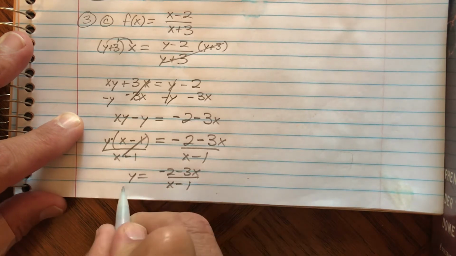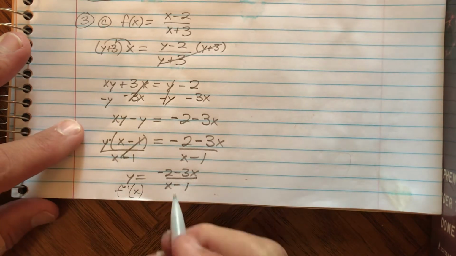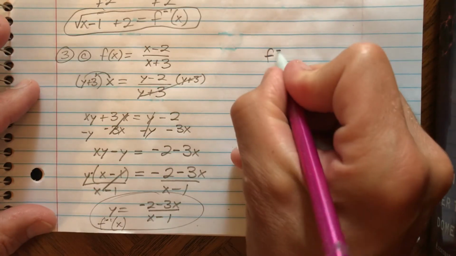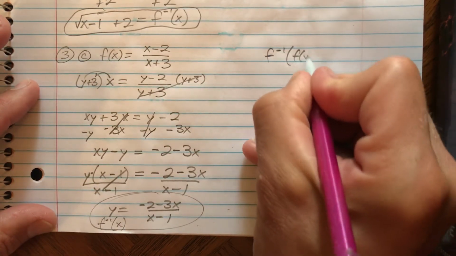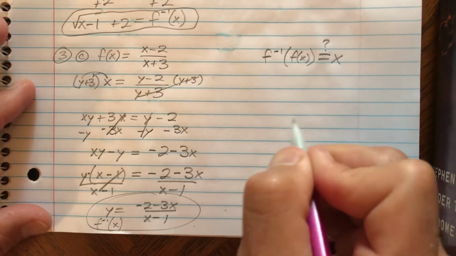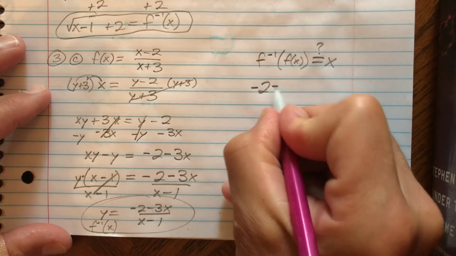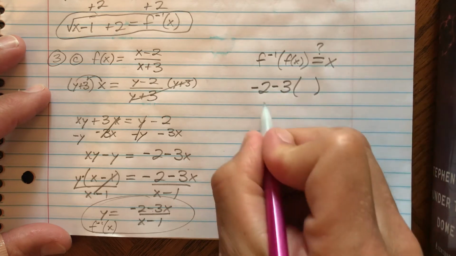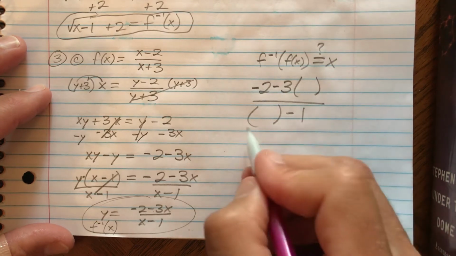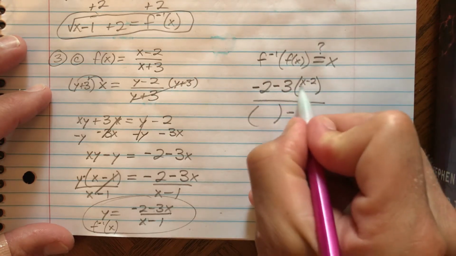And in other words, this is f to the -1. This is the inverse. Let's see if we came up with the right solution. So again, we're going to plug into the inverse the original, in the hopes that we arrive at x as our solution. So our inverse, without any x's in it, looks like this. We're going to replace where the x's were with the original, x minus 2 over x plus 3.